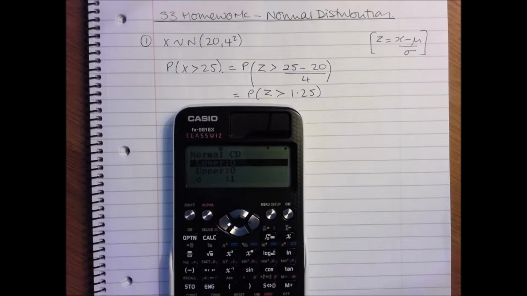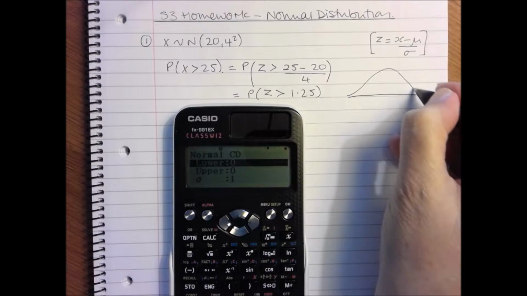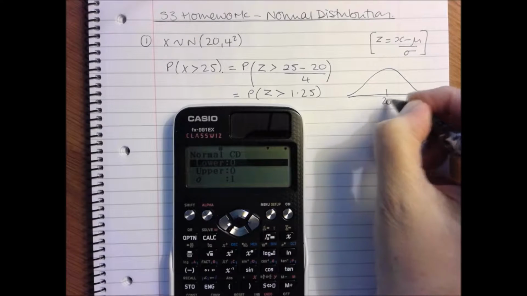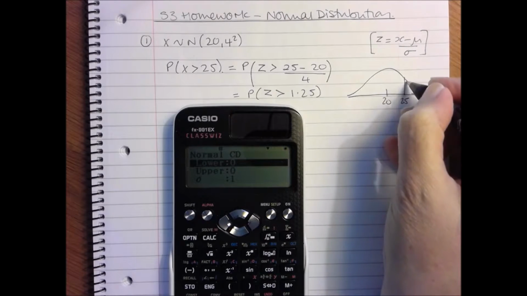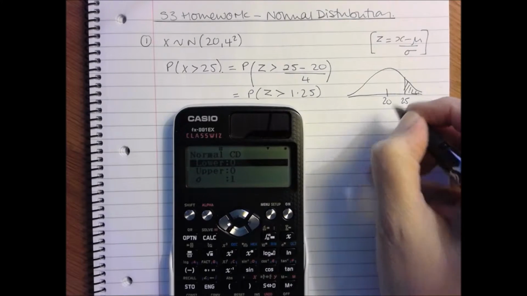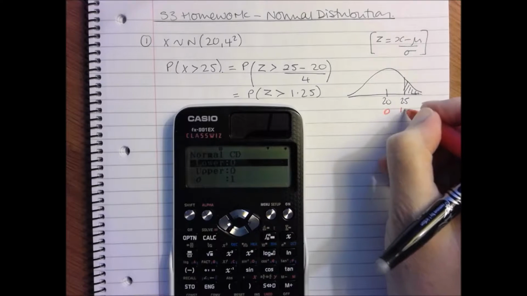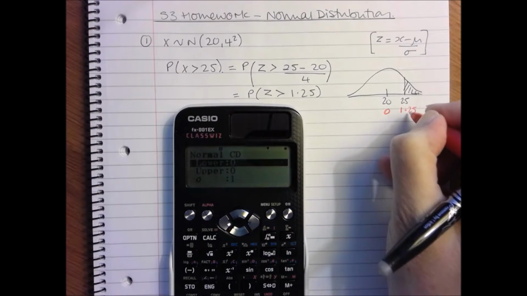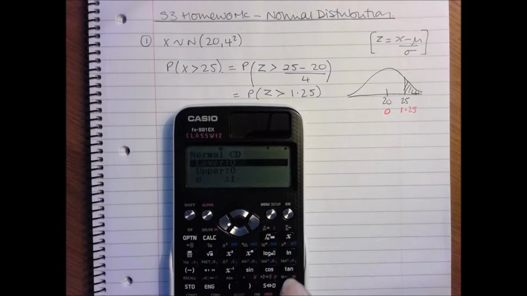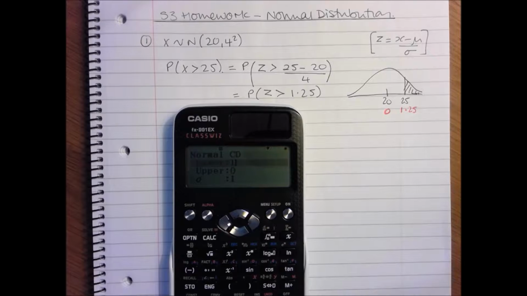And my lower value, if I draw a little graph here, I've got 20 in the middle, and I've got 25 here, and I want to find this probability. In terms of z, this value here is equal to 0, and this value here is 1.25, the one I've just calculated. So if I'm going for my standard normal distribution, my lower value I want to be 1.25.